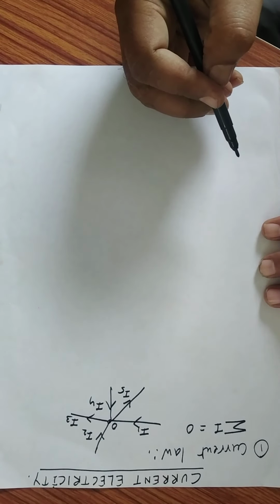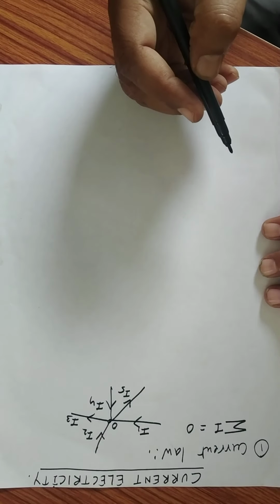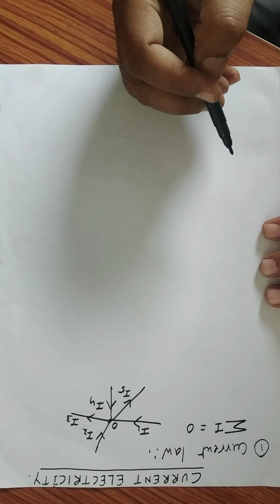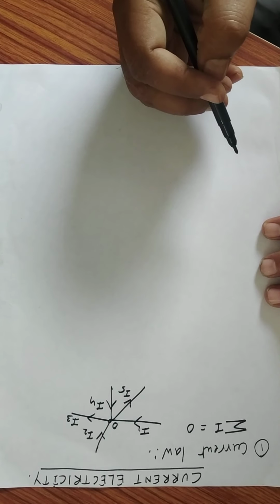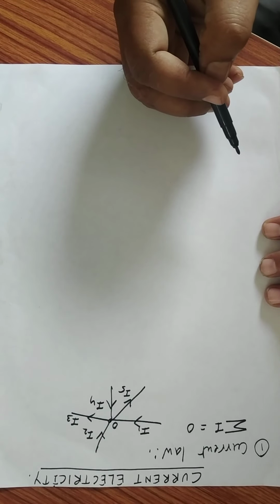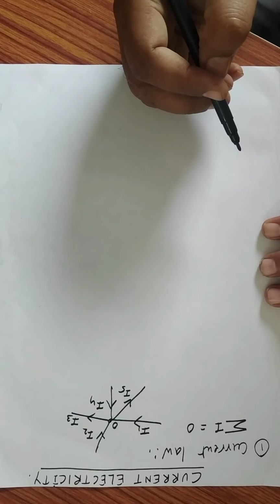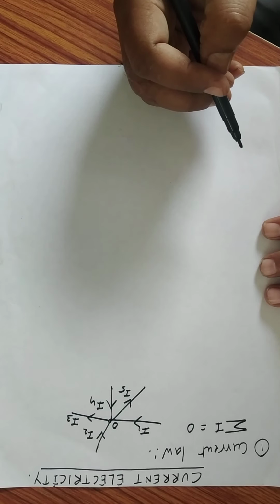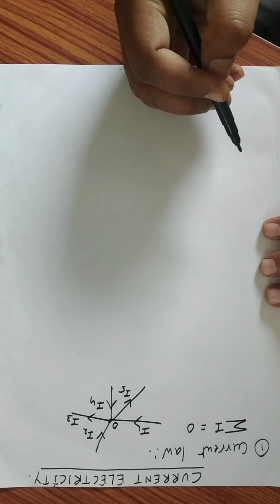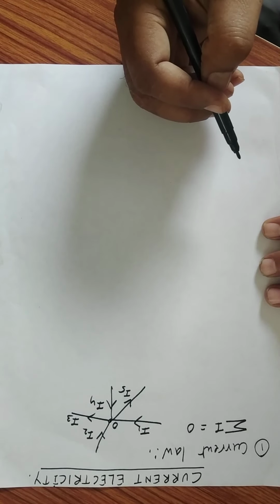Now here, from the figure, we can say that the current I1, I2, I4 are coming towards the junction, and the current I3 and I5 are going away from the junction. So, according to the Kirchhoff's current law, the algebraic summation of current at any junction is 0.